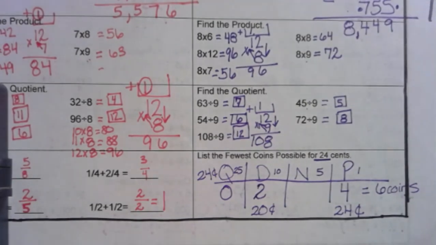What is the largest amount of coins possible to make 24 cents? 24 pennies. Ooh, 24 coins. Oh, pennies, yeah. Awesome.